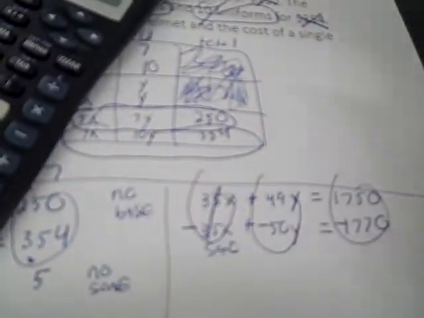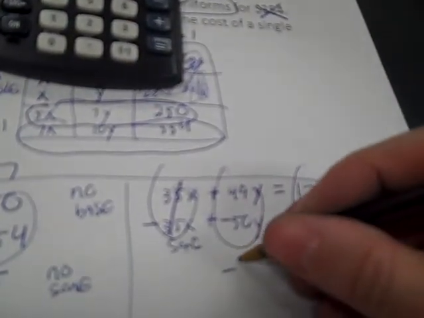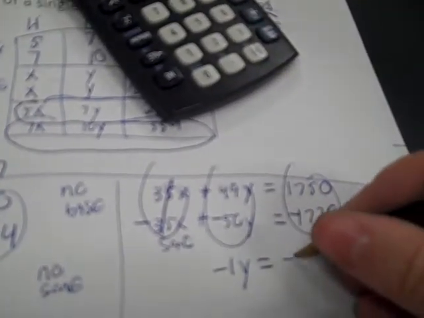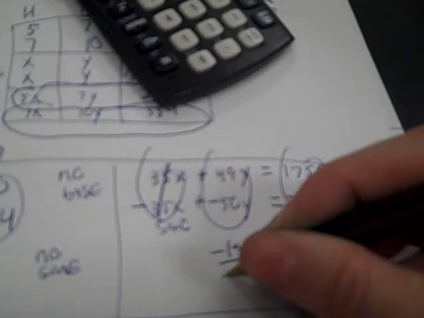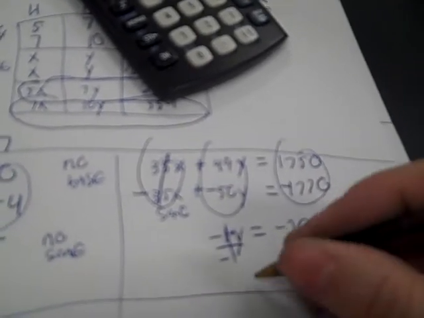So 35 plus negative 35 is 0. 49 plus negative 50, that's negative 1. 1750 plus negative 1770 is negative 20. And I dot and then divide. So y equals positive 20. And y is under the uniform, so the uniform cost is $20.